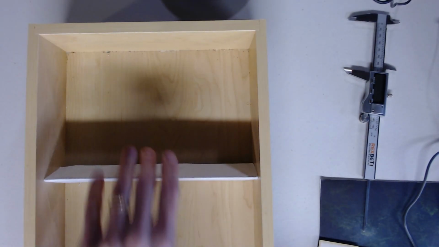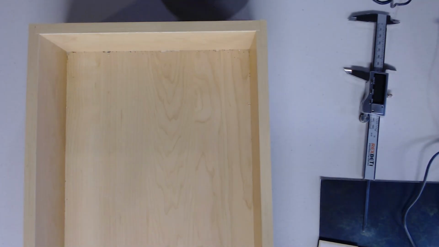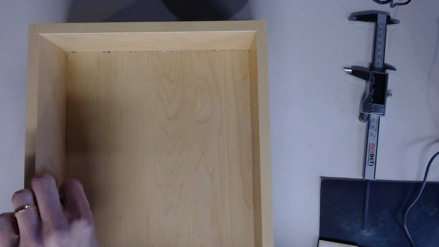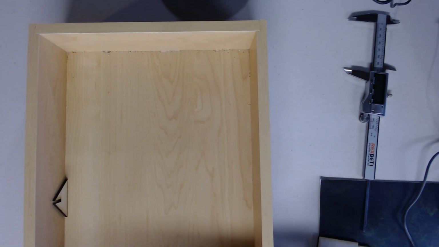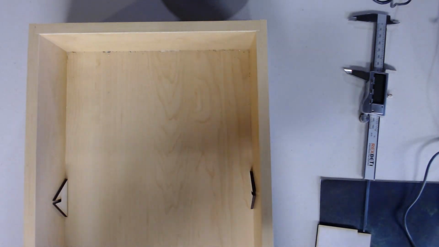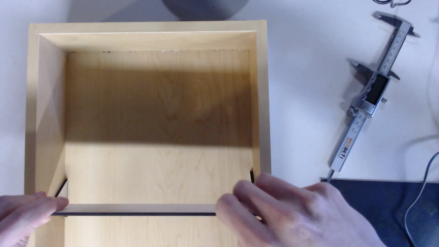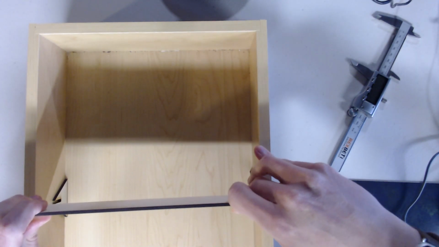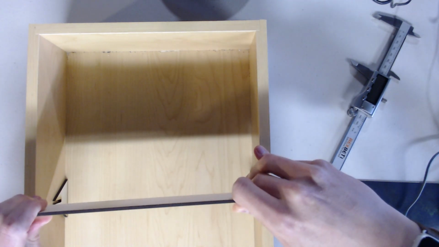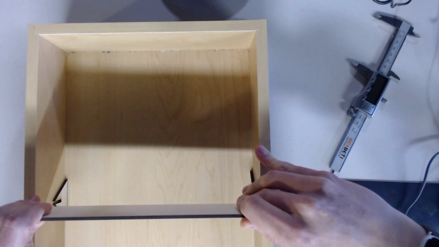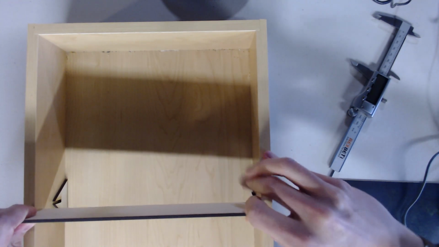Now the cross braces just fall off like that because they are going to be held in place by the sides of the drawer, theoretically. So let's see how that works. We should be able to put a cross brace on the side and a cross brace on the side and then drop this right in between the two. Oh no, you guys, it doesn't fit. It doesn't fit.